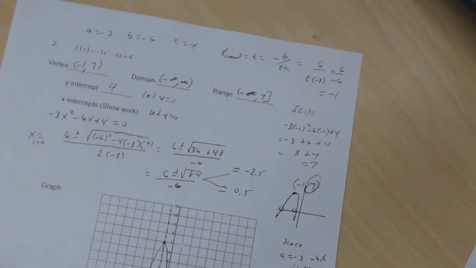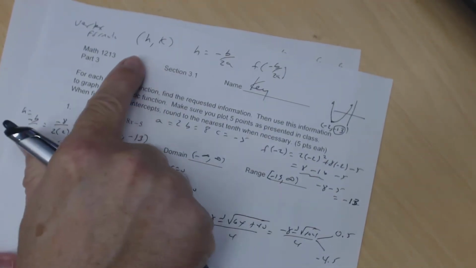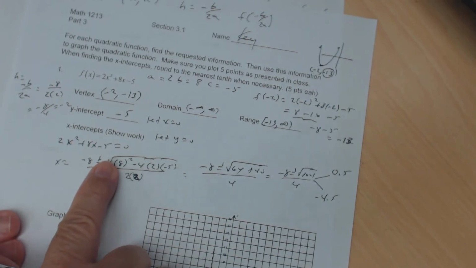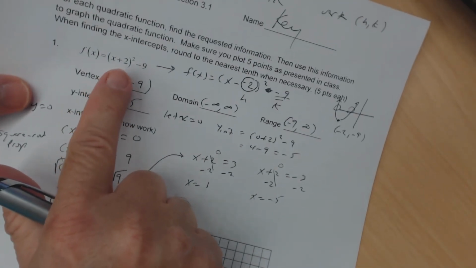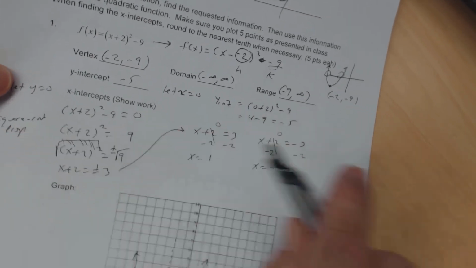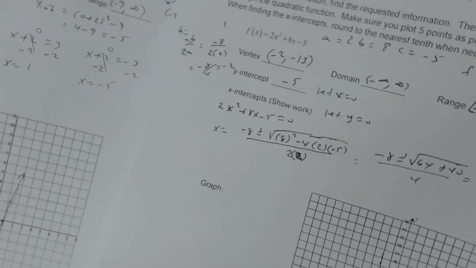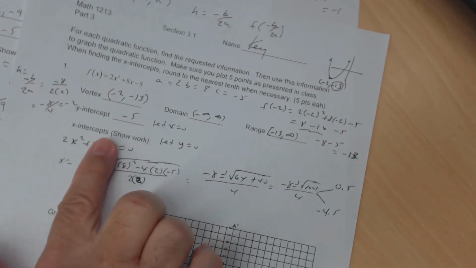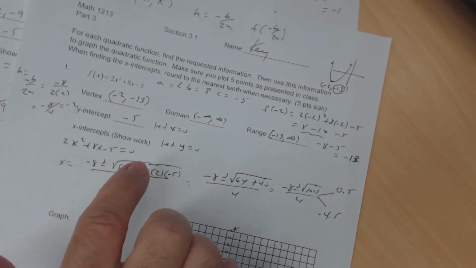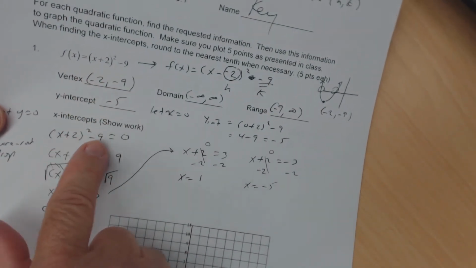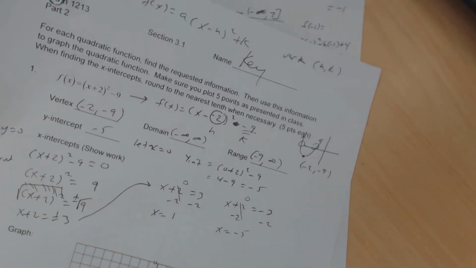So remember, in this worksheet these were in general form, so you had to use the vertex formula to do that. And also remember, for the x-intercepts, you had to use the quadratic formula to do that. Whereas before, when it was in vertex form or standard form, to find the x-intercepts, I had to use the square root property. So make sure you see the differences between these two. Okay, so in general form, to find the x-intercepts, you use the quadratic formula. If it's in standard form, you can use the square root property.